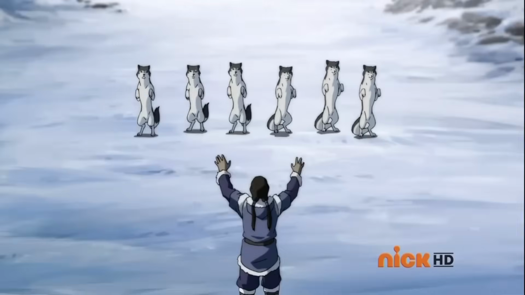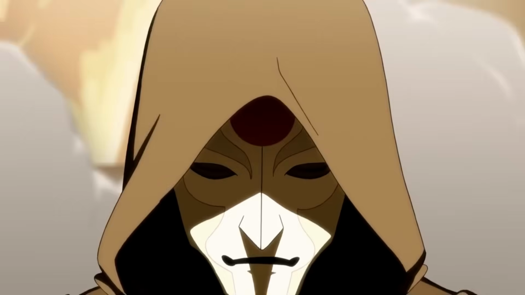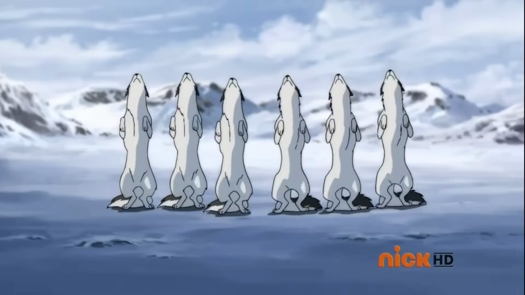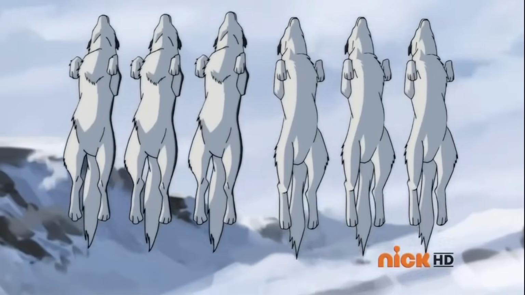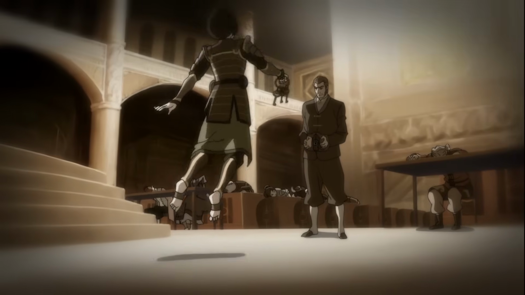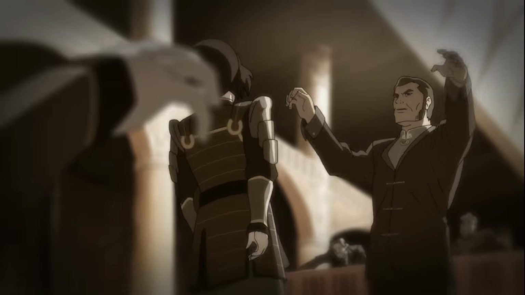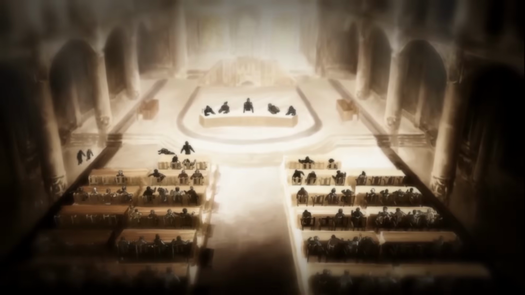This already makes them strong benders, but Yakone and Noatak, later known as Amon, take this even further, as they have the ability to bloodbend using only their minds, allowing them to take complete control of other bodies even if their hands or bodies are bound.